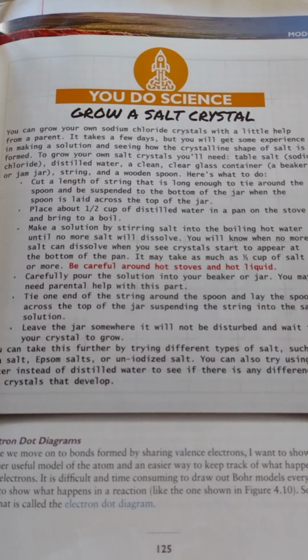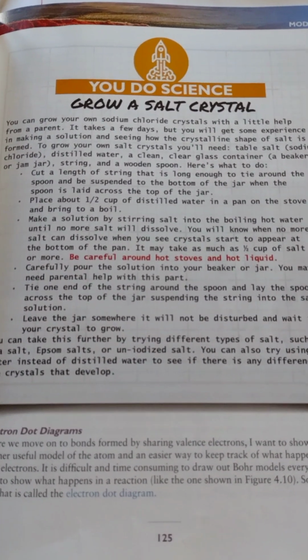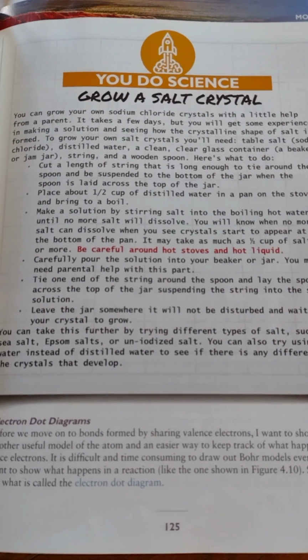If you guys do the salt crystal at home, bring it into class. I would love to see it.